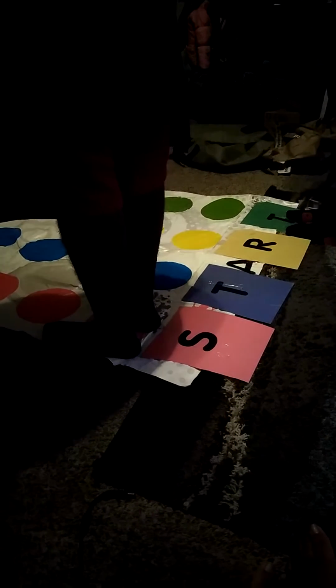Okay, so I'll go to the next one, and I'll keep going until the first player gets to the finish line. There's my finish line right there. So you'll keep going to each color. And I'll do a couple more just to give you a broad understanding of what's going on.